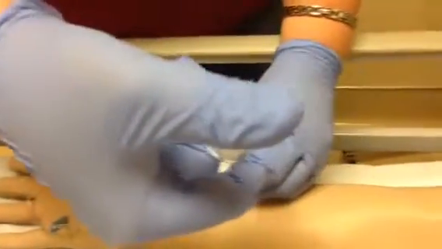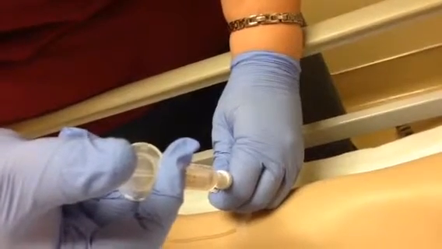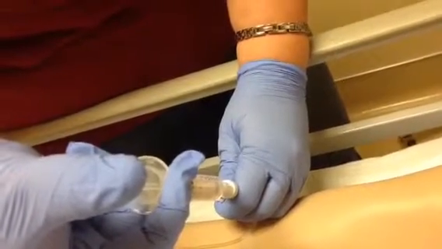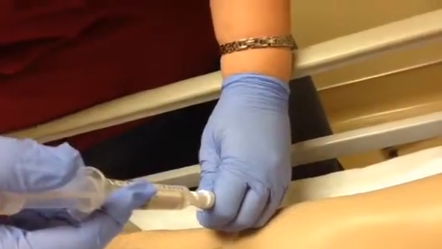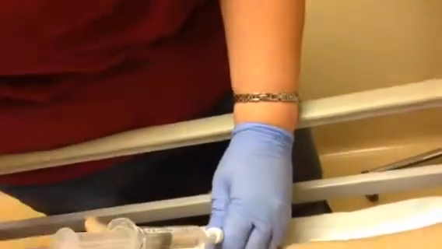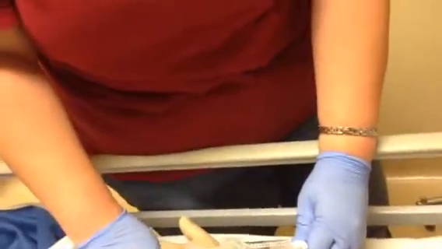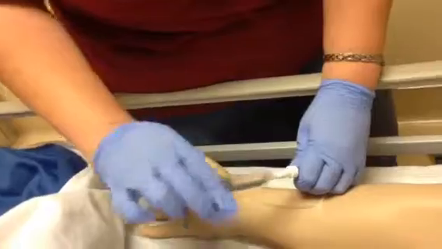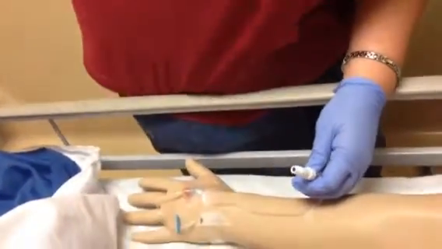And now I'm going to flush 3 milliliters of saline just to make sure it's patent. Okay. Okay, so it is patent. Alright, I'm going to set this to the side.